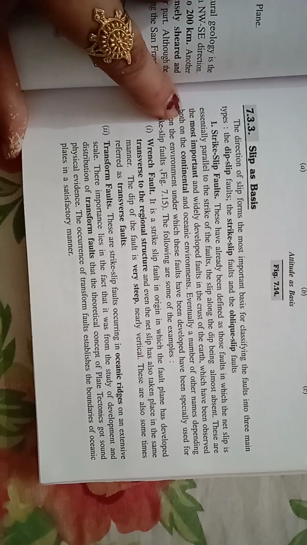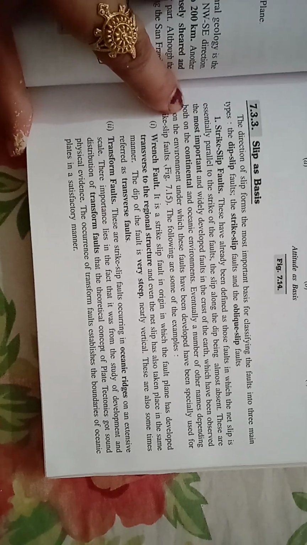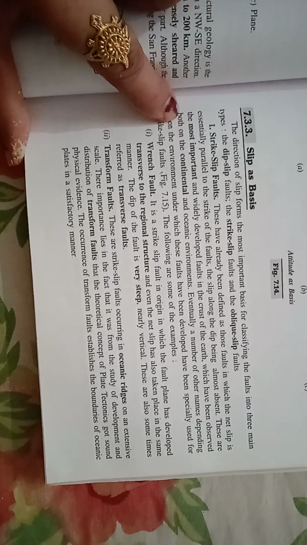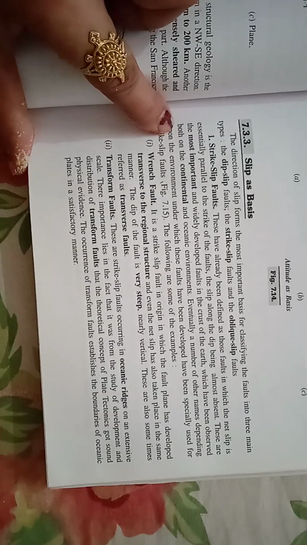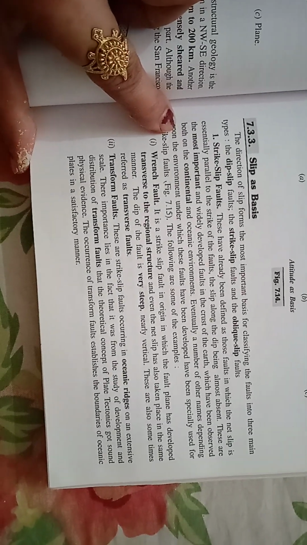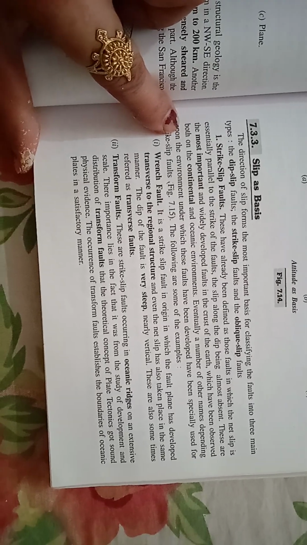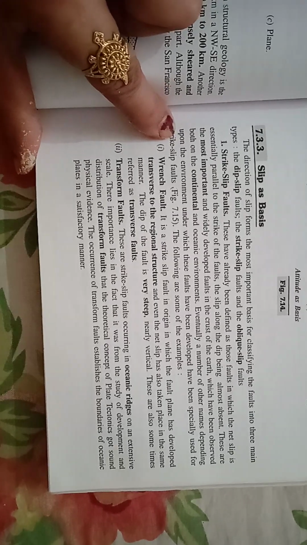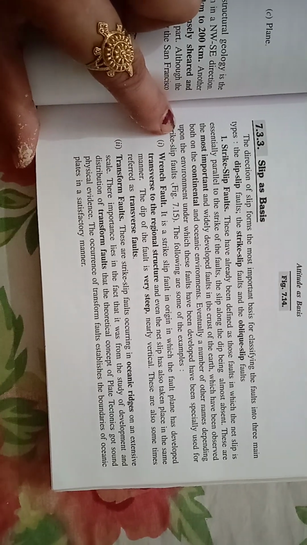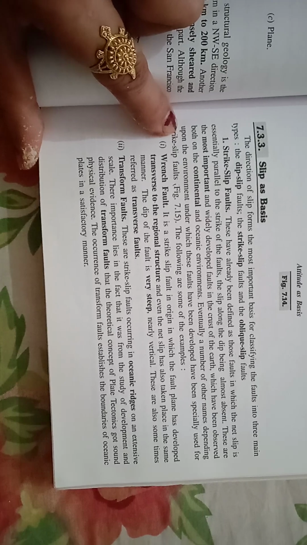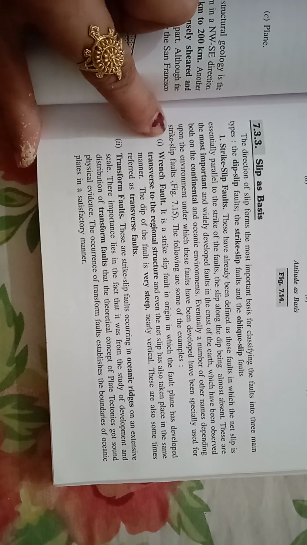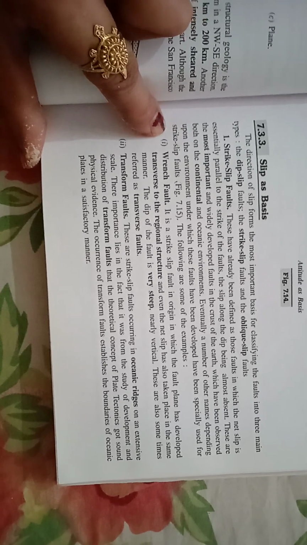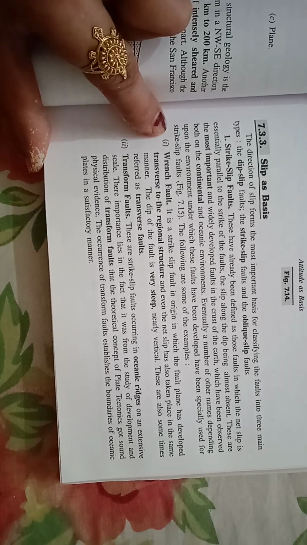These are the most important and widely developed faults in the crust of the earth, which have been observed both in continental and oceanic environments. Eventually, a number of other names depending upon the environment under which these faults have developed have been specially used for strike slip fault. The following are some of the examples.